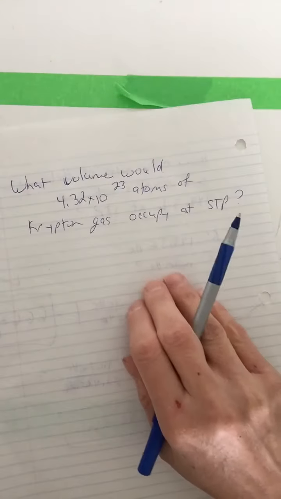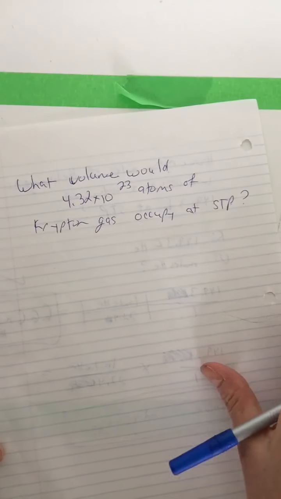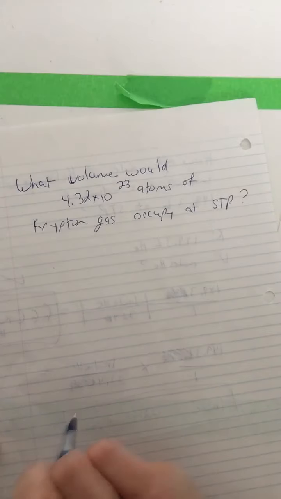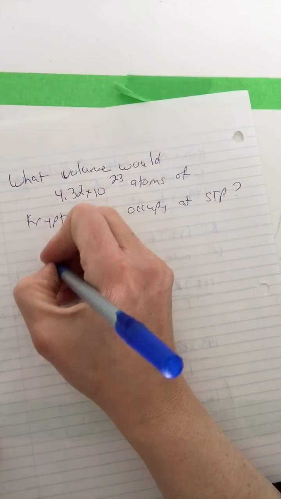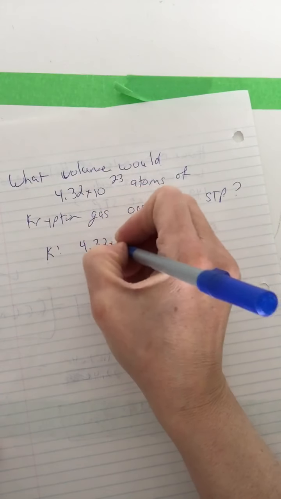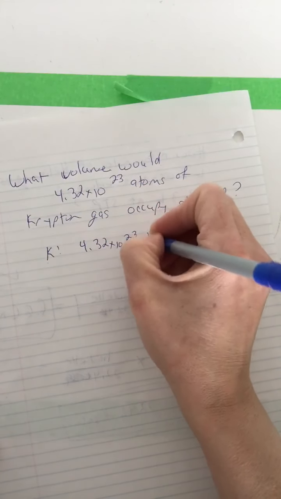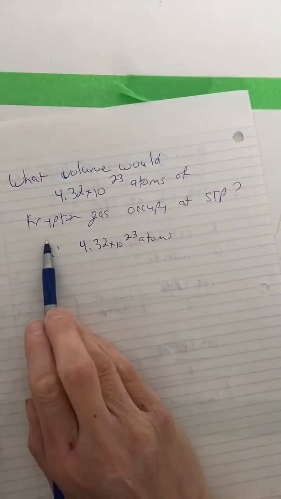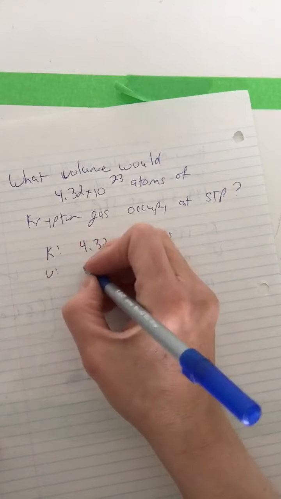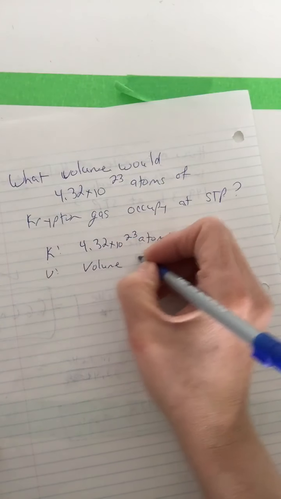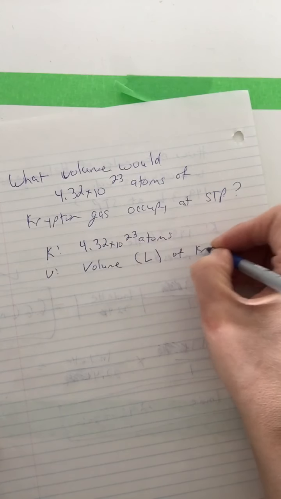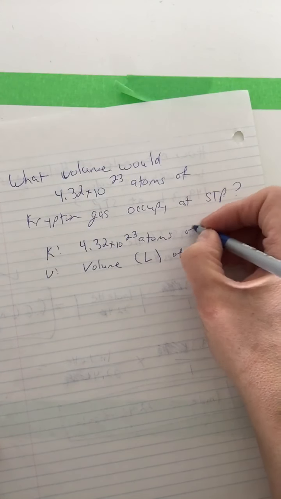So let's look at this. What do I do? Well, I can see right now I have a known and an unknown. So let's just write those down. My known is 4.32 times 10 to the 23 atoms. They told me that in the question. And it's asking what volume. So my unknown is volume, which will be in liters of krypton.